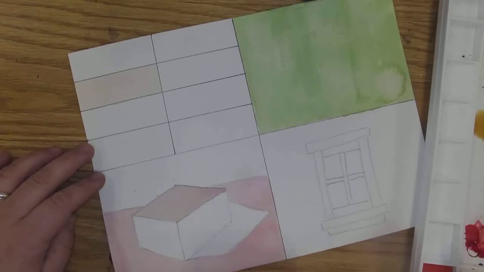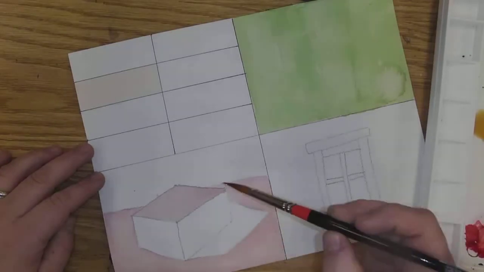Now this is starting to dry out a little bit, so I have to go back and pick up some more water. So I want this all to be wet as I paint it. So I have to go back and re-wet it just a little bit here, some of these spots.